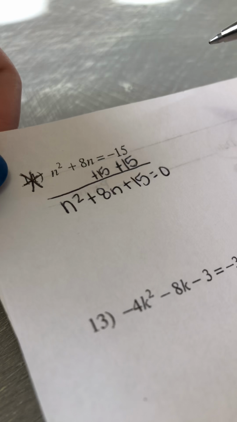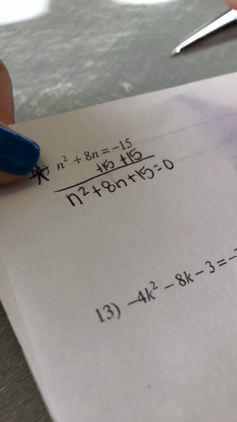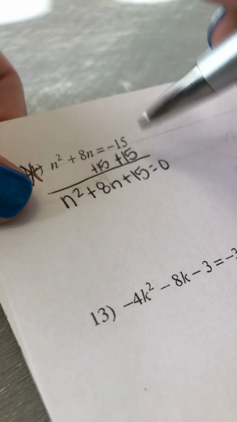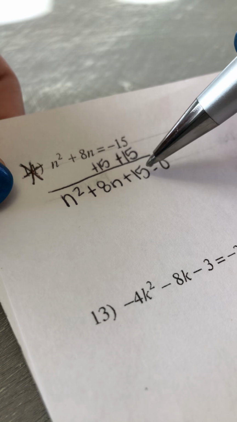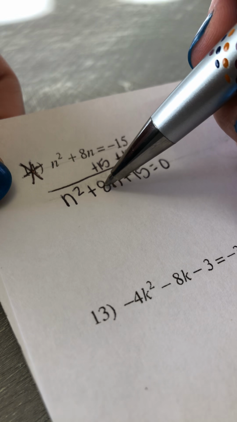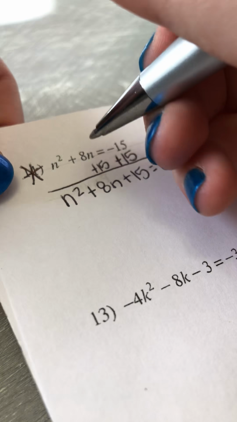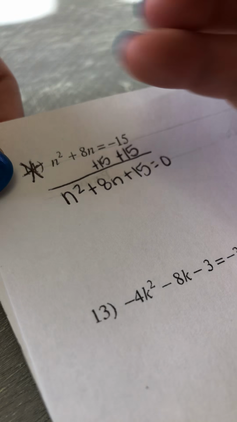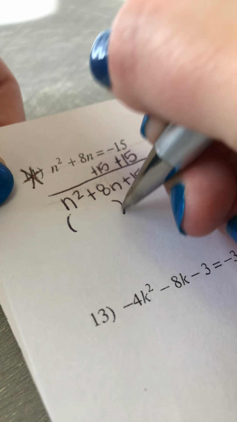I'm not going to go through all the steps of factoring because by now you've been doing factoring for 3 weeks and you should know that the two numbers that multiply together to get positive 15 but add together to get positive 8 are positive 5, positive 3. If you don't know that and if you can't get to that step, then you need to go back and review your factoring problems.